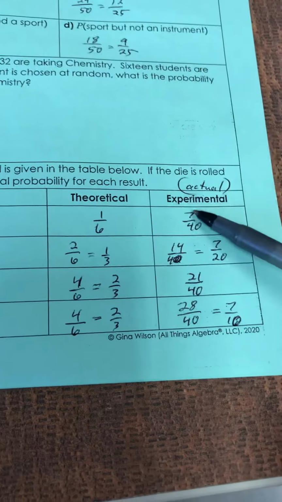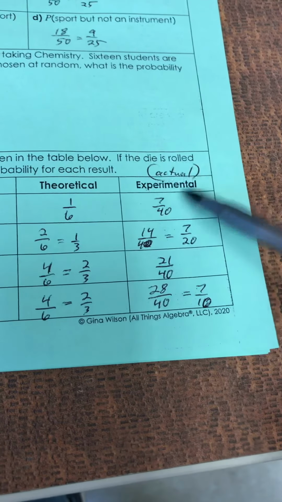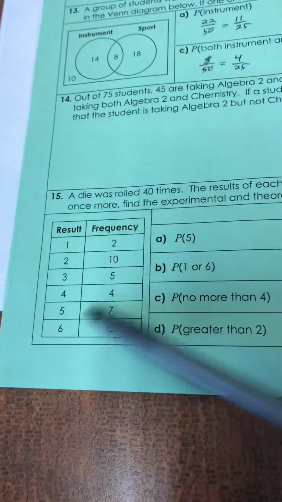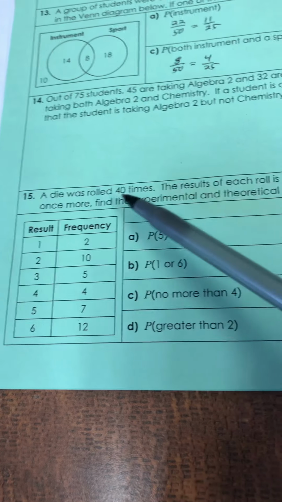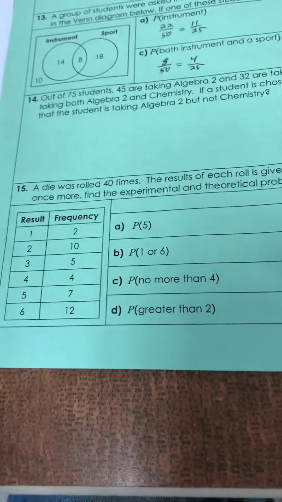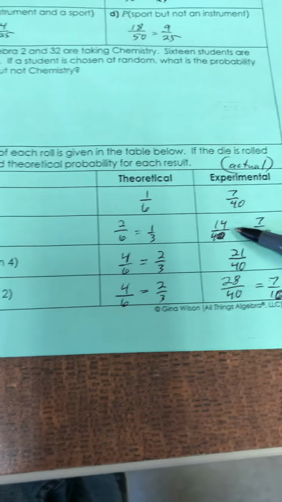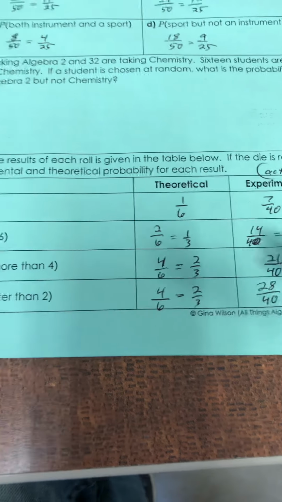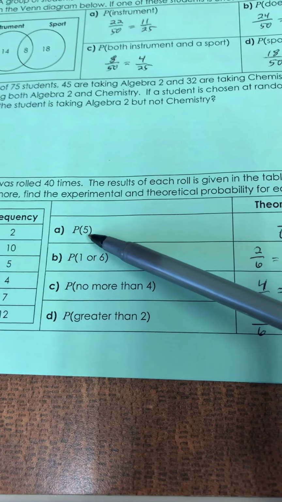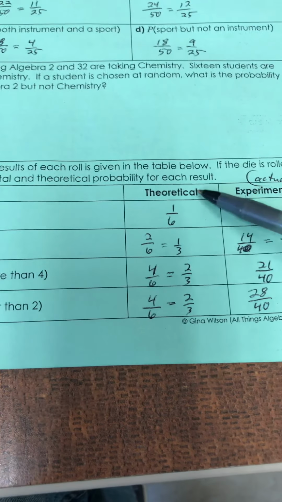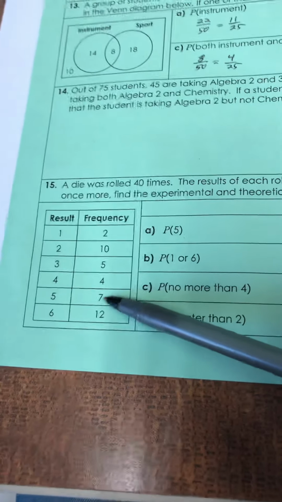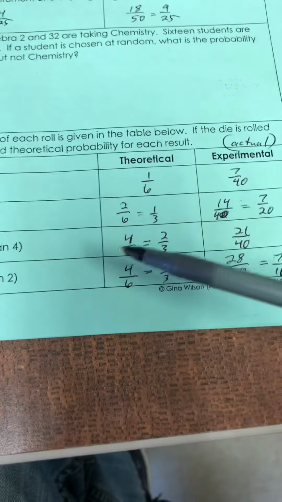We have theoretical and experimental, or actual, I would like to call it, out of the die that was rolled 40 times, and so you don't have to add all these up, you know it's 40, so it's all going to be over 40 for these experimentals. So probability of rolling a 5, well, that's 1 out of 6 theoretically, but experimentally, notice that they actually got 7 times, so 7 out of 40.